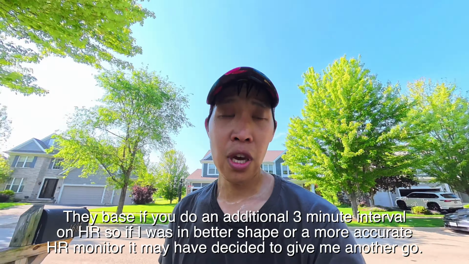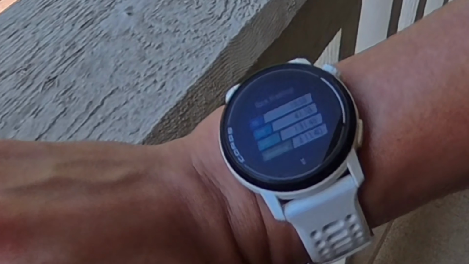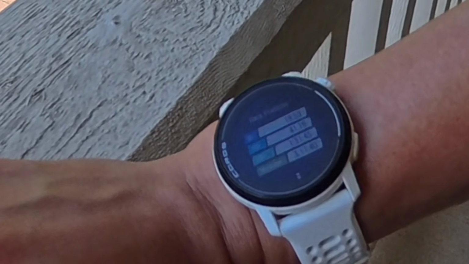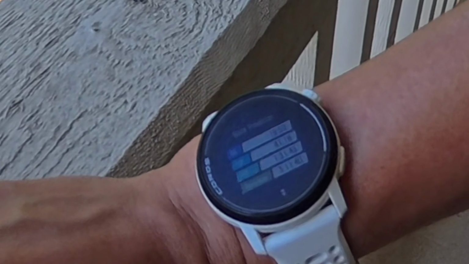I'm assuming if my heart rate wasn't that high, then maybe they'd use that criteria. It does show a new race predictor: 5K 19:59, 10K 41:18, half marathon 1:31:45, and then marathon 3:11:40.